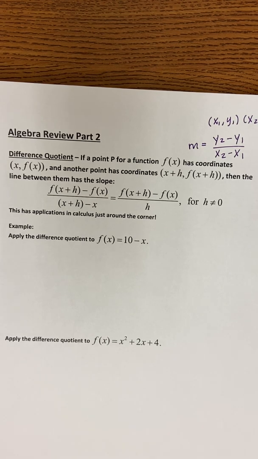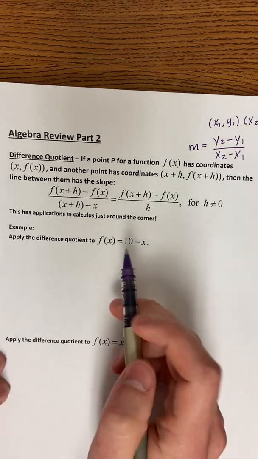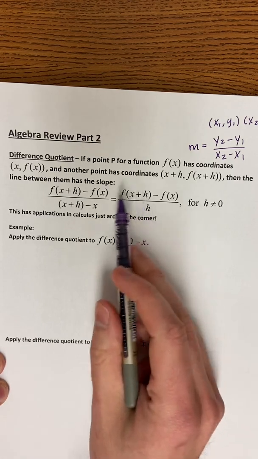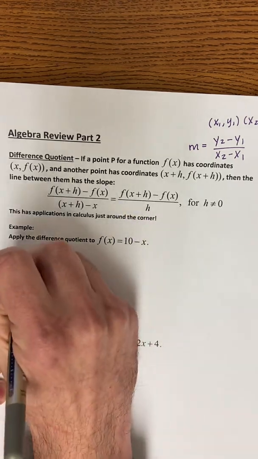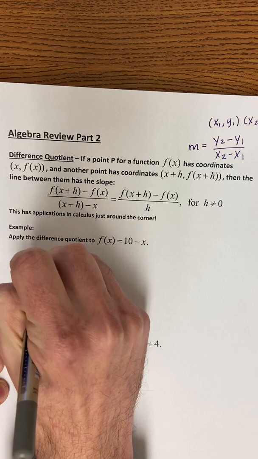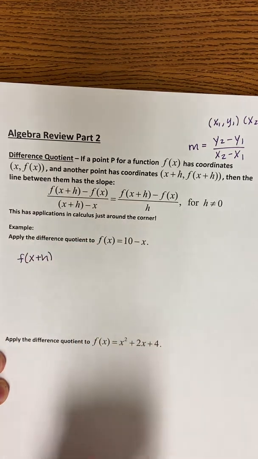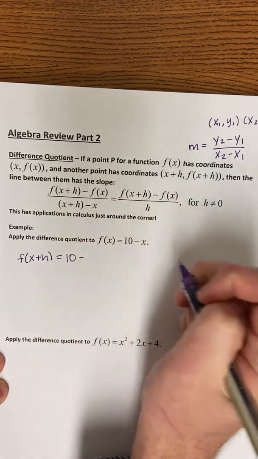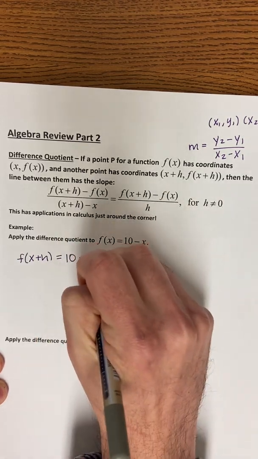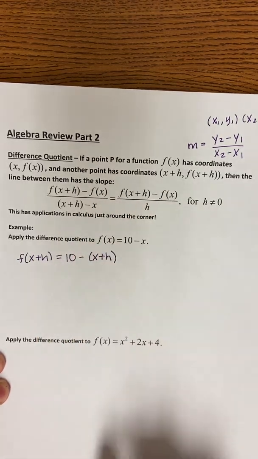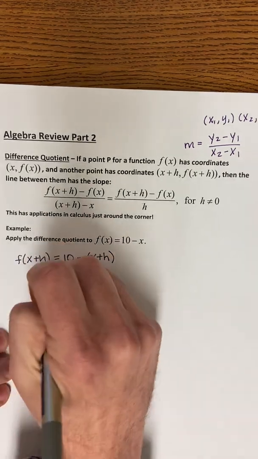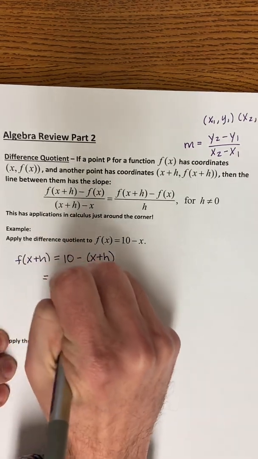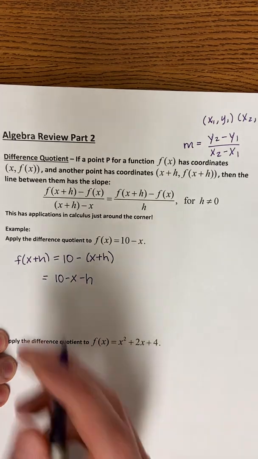So let's just practice applying this, because you will be applying it many, many times this semester. We're given f of x. What we really need is f of x plus h. So f of x plus h is replacing x, all x's, with an x plus h. So in this case, the 10 minus x becomes 10 minus x plus h. And we can't forget to distribute. This is 10 minus x minus h.